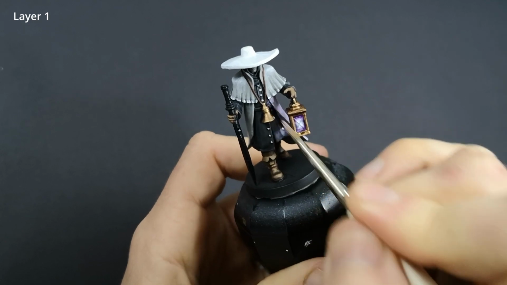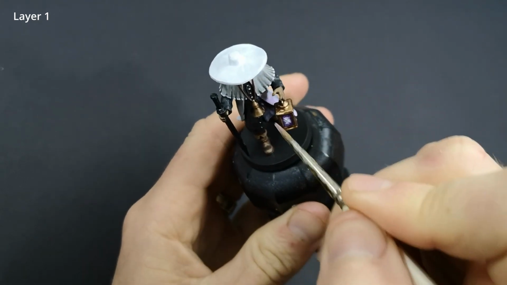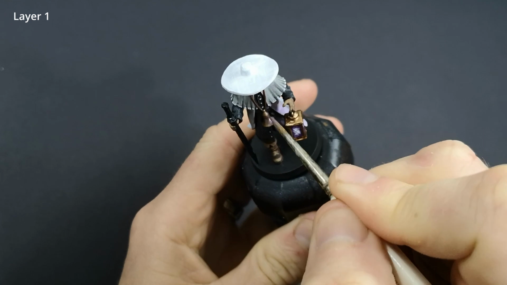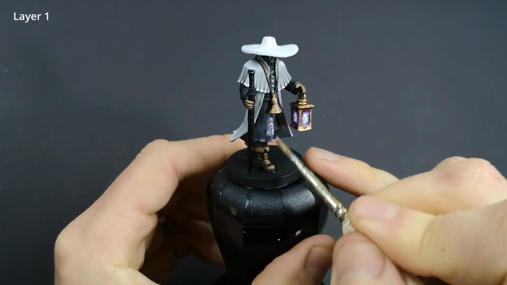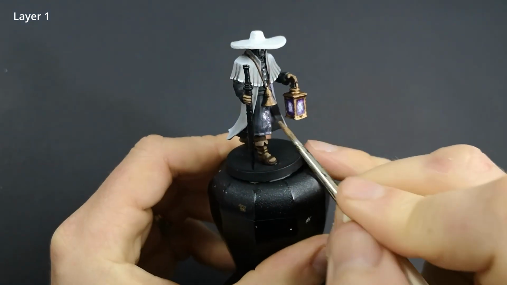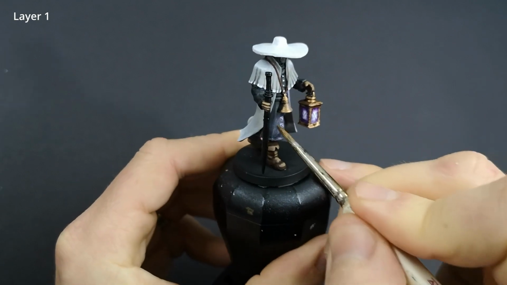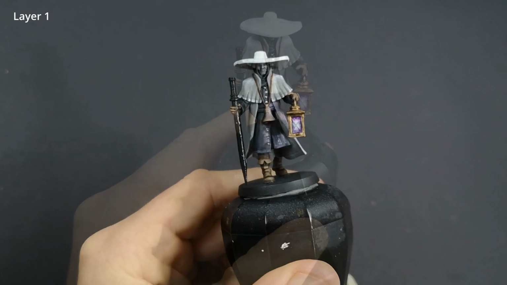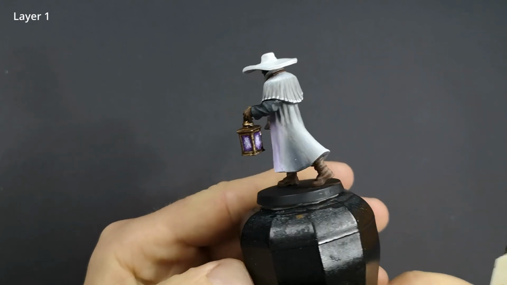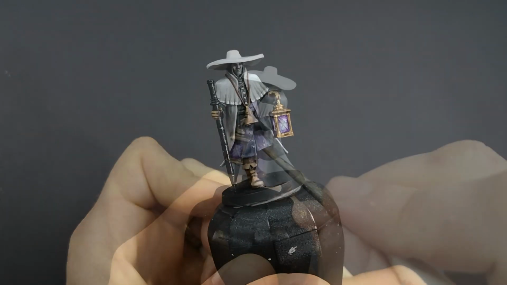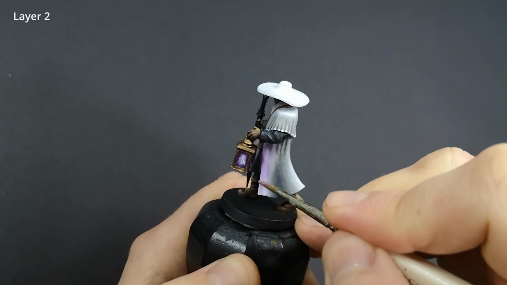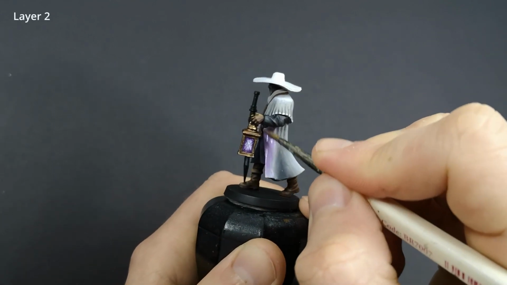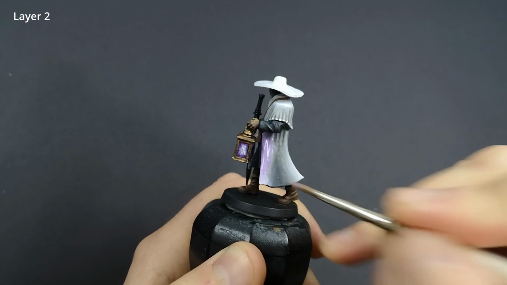So this is the first layer that's going down, and for the first couple of layers I'm going to be using amethyst purple, because if you look at the little windows there in the lantern, amethyst purple is kind of the mid-tone colour that's in there. There's far brighter colours coming out of there, but amethyst purple will be a good place to start, because it's still going to give us plenty of room to go lighter and lighter to really build up that intense glow immediately around where that lantern is.